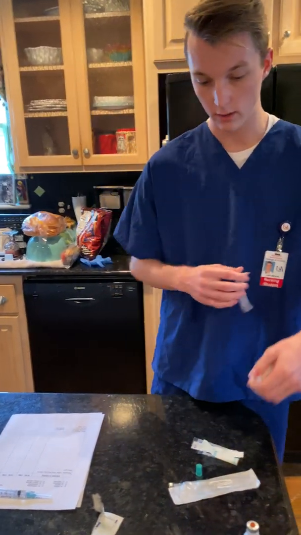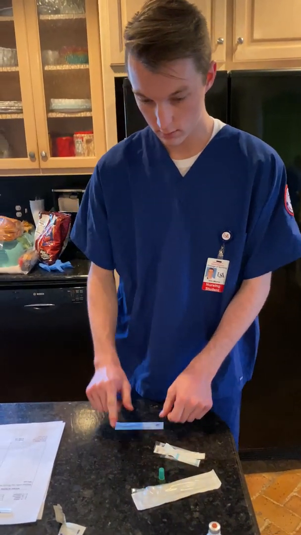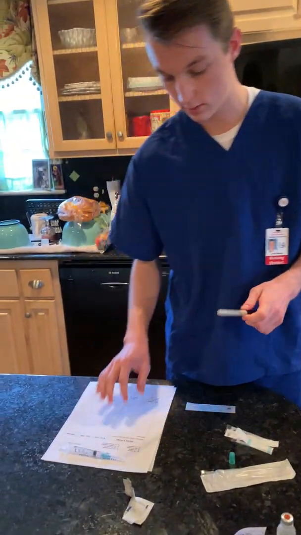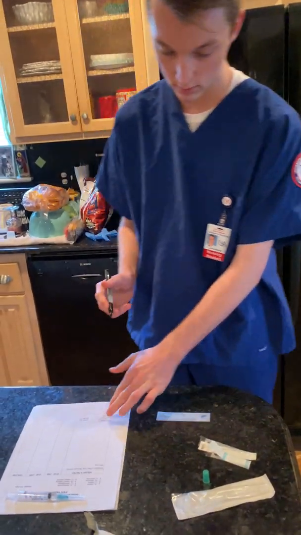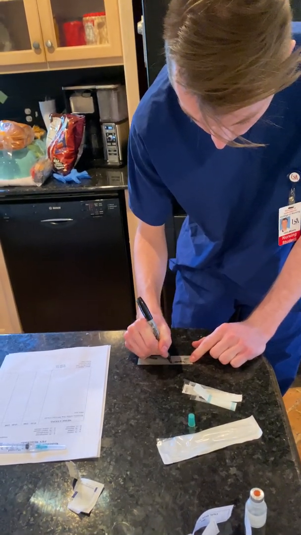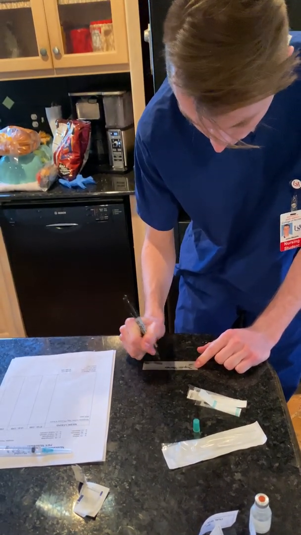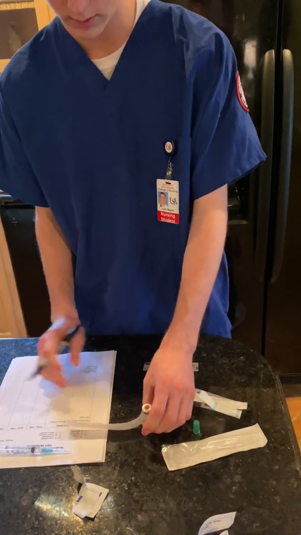So now I will make a label for the syringe. I'll check the correct patient, which is Jaguar Jones. The correct medication, which is morphine sulfate.